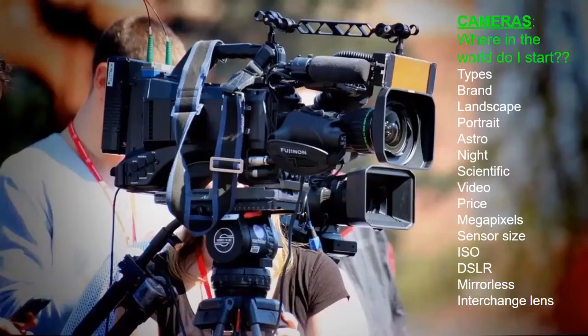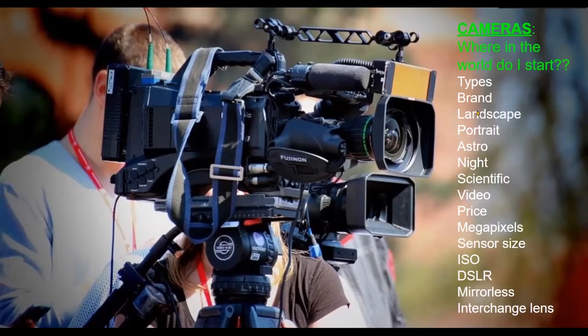So, cameras, where in the world do we start? There's the selections of types, brand, landscape, portrait, astro, nighttime, scientific, video, price, megapixels, sensor size, ISO, DSLR, mirrorless, interchangeable lenses. All these things we want to think about when we make our next camera purchase, or to identify what you have and see if you need to step up. Next slide.